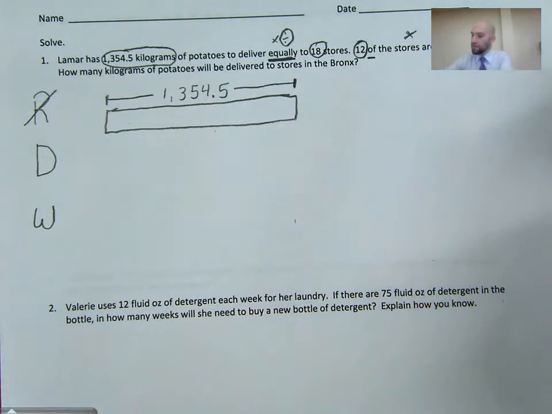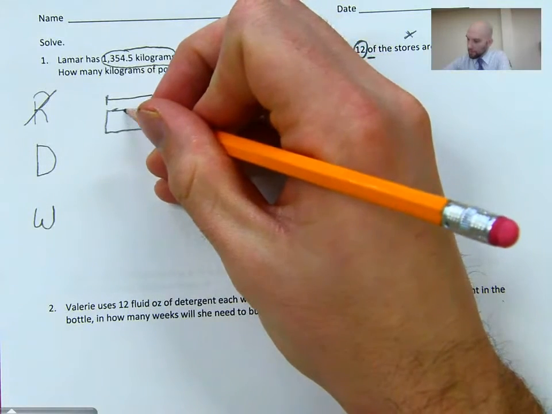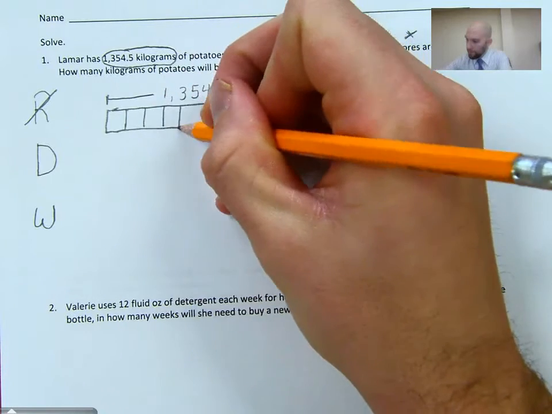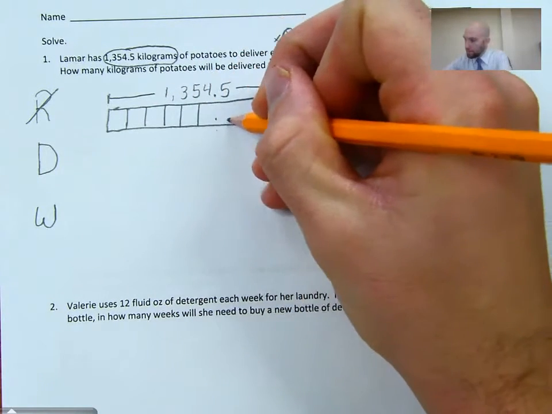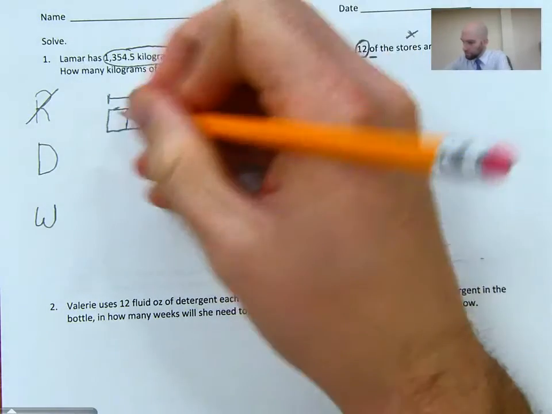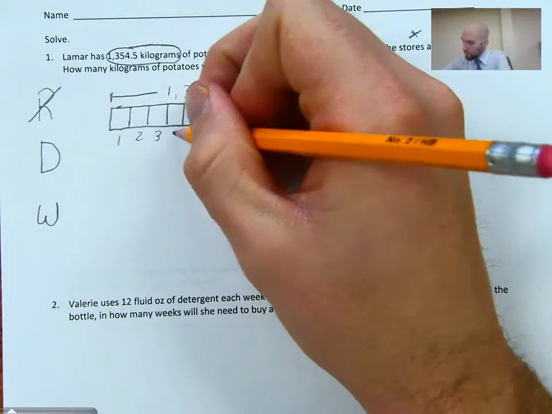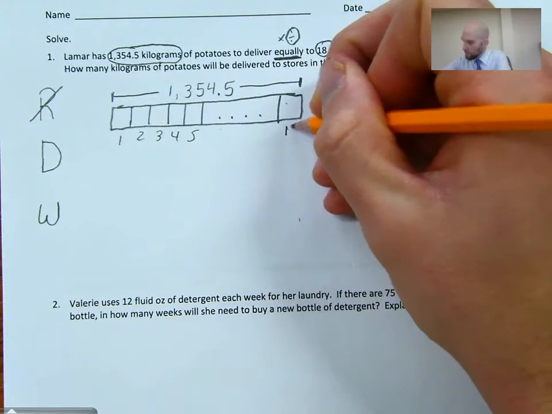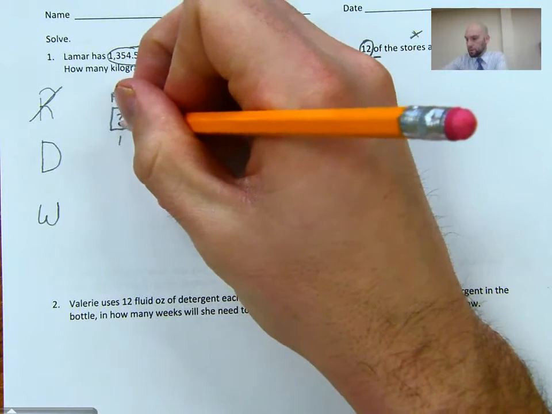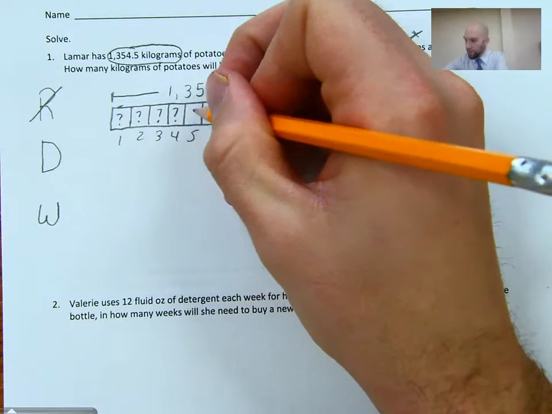And if they're going to be delivered equally to 18 stores, then we have 1, 2, 3, 4, 5, I'm just going to do ... and then 18. So we know that there's 18 of them. And how many pounds of potatoes are going to each store? That's the first thing we need to figure out.